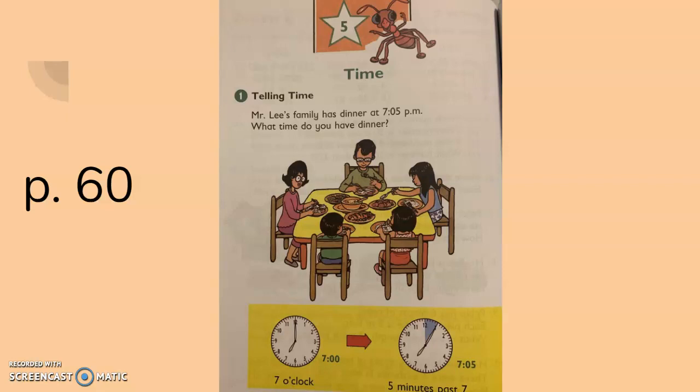Well, then it gives us that little red arrow, and it points over to that other clock, and part of the clock is colored in blue, and that is showing us 7:05. So they're 5 minutes into their dinner, and it says 7:05. Well, we can also see that down below it says 5 minutes past 7. So there are different ways that we can say a time.